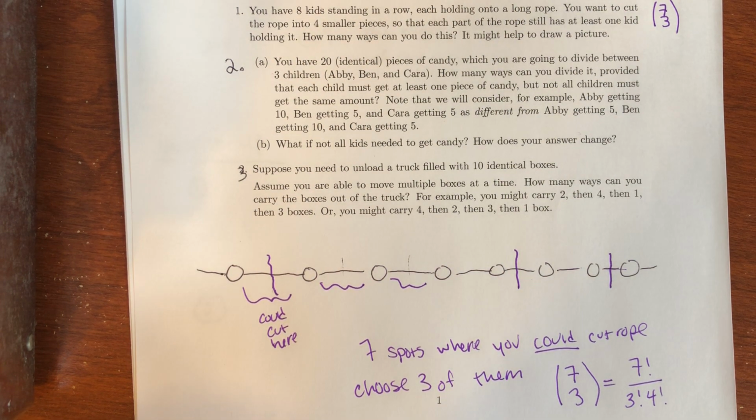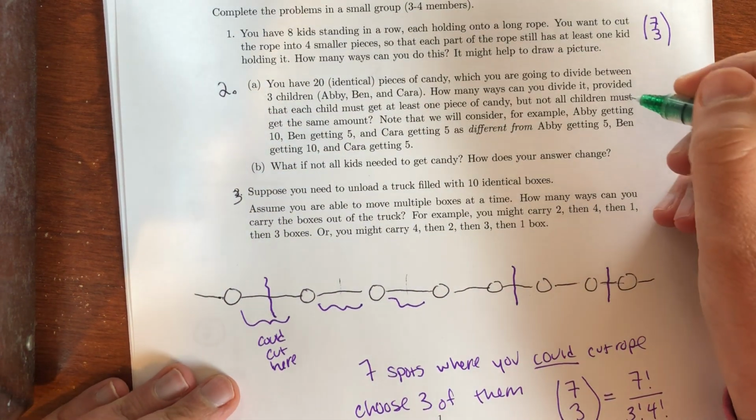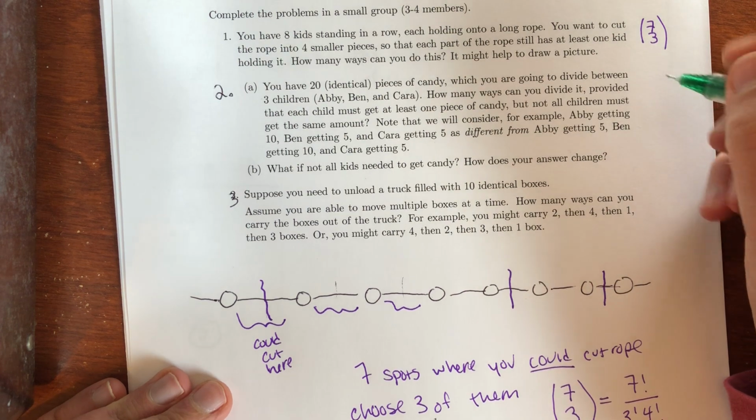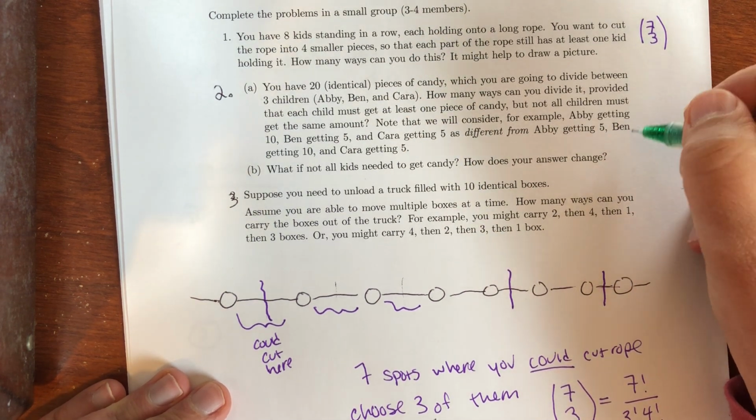And we want to consider the fact that, in a sense, the order here matters, in that if you give Abby 10, Ben 5, and Kara 5, that's different from if Ben gets 10 and Abby and Kara get 5, right? So the order that you're giving it out matters. These are different children, so it certainly matters to them. So at first, maybe you might want to try to actually list out all the different ways, but you'll soon find that that's very tedious. There's no good way to do that quickly.